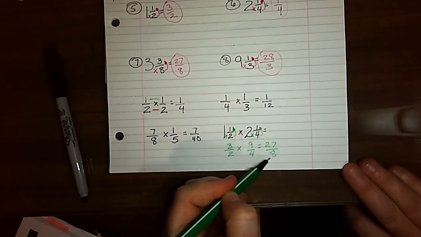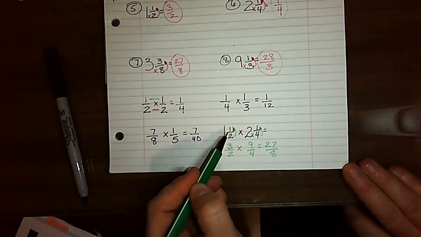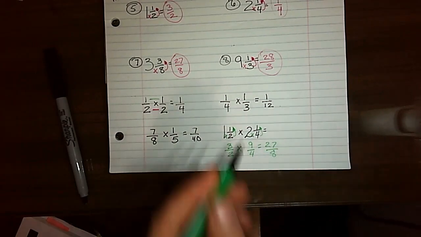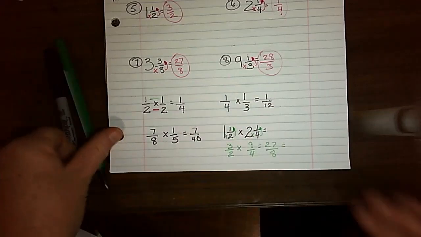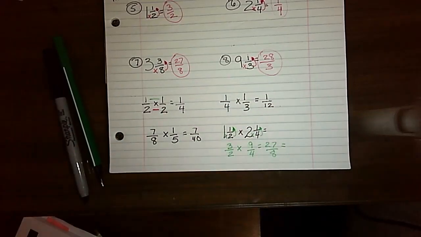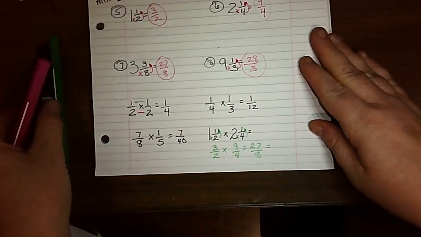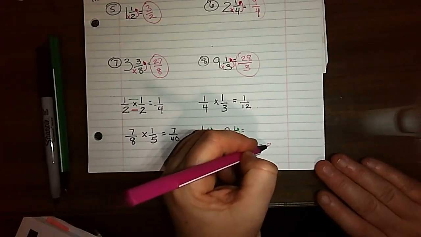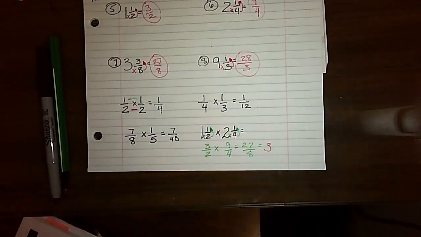Let's now turn that into a mixed number. How many times does 8 go into 27? 3. 3 whole times, right? I'm going to change my colors up here for a sec. Probably scooter over for you. So 8 goes into 27 3 whole times. So then we say 3 times 8 equals 24, right?